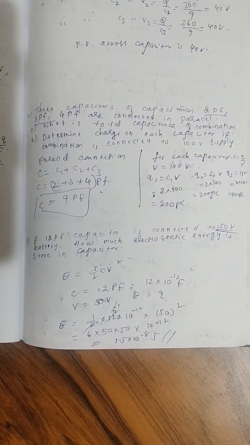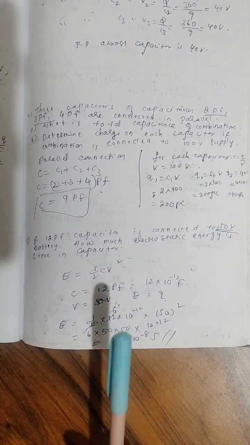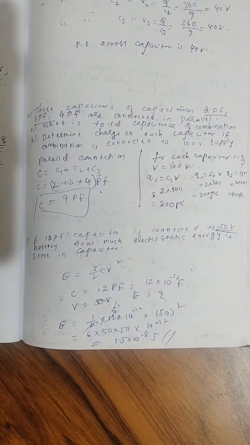So prepare these problems also. In previous question papers, these problems are asked for 4 marks.